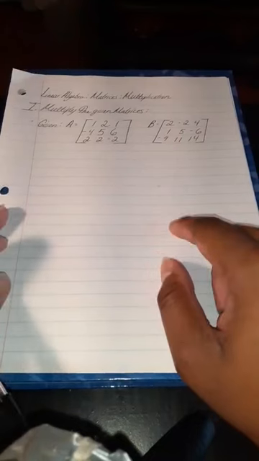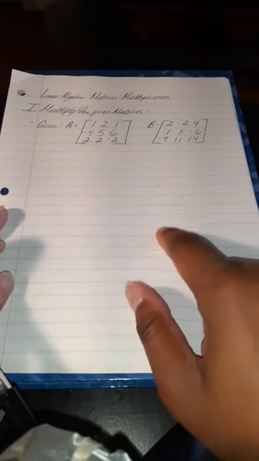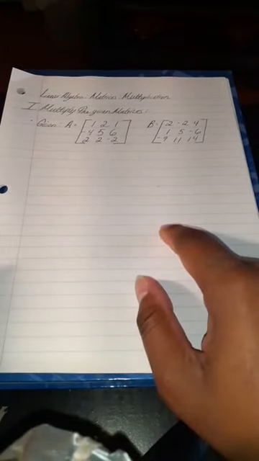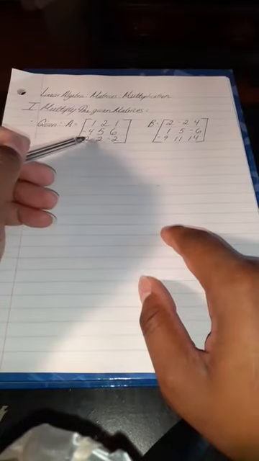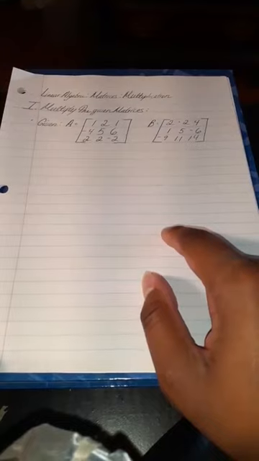What you do for matrix multiplication is you take the rows of the first matrix and you multiply them by the columns of the second matrix. So it's basically the dot product when you think about it. And for matrix multiplication, the matrices don't have to be the same size, but the number of columns in the first matrix must be equal to the number of rows in the second matrix in order to multiply them. So they don't have to be the same size as long as it meets that criteria.